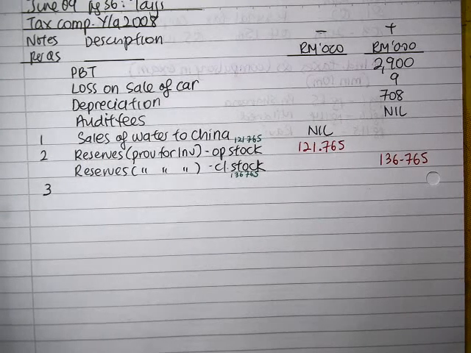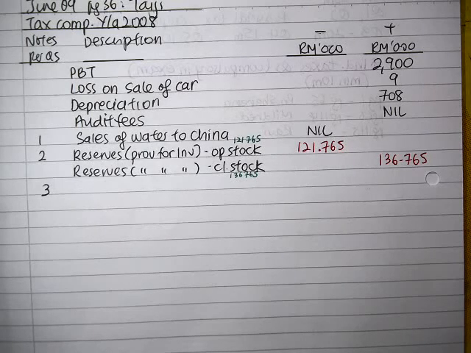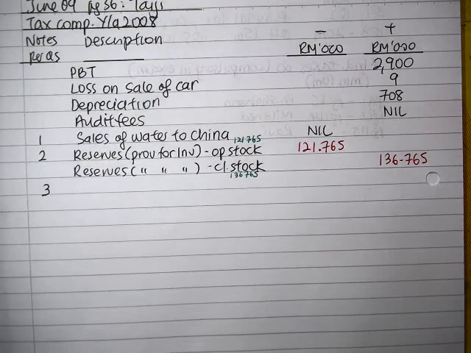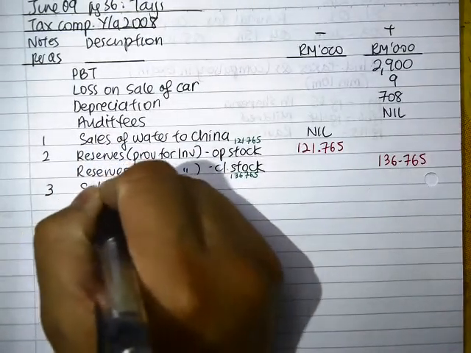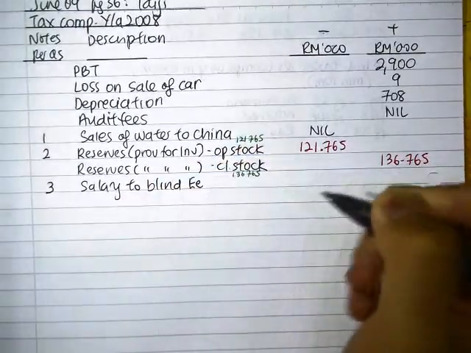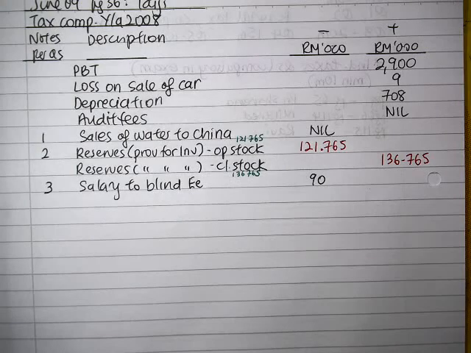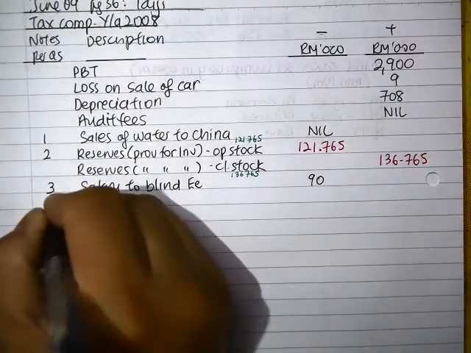Okay, remuneration includes the salary of registered blind employee amounting to 90. Now, you're very good in this. Salary to blind employee, what do you get? Double deduction. See, correct, right? Very good, right? Salary to blind employees. So what do you do? You minus again 90. Okay, number 4.